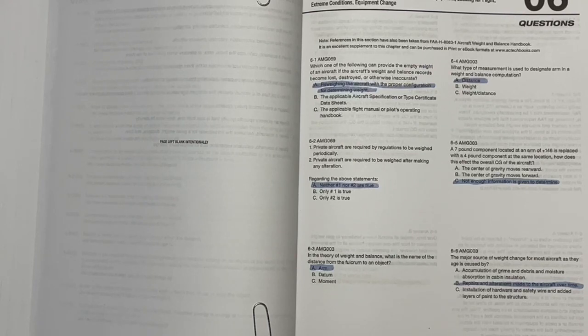Question 6-6. The major source of weight change for most aircraft as they age is caused by A. Accumulation of grime and debris and moisture absorption in cabin insulation. B. Repairs and alterations made to the aircraft over time. Or C. Installation of hardware and safety wire and added layers of paint to the structure. So the major source of weight change in most aircraft as they age is caused by B. Repairs and alterations made to the aircraft over time.